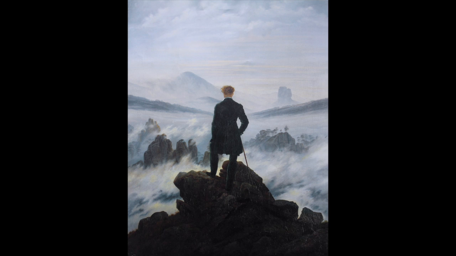And today we'll be discussing Wanderer Above the Sea of Fog. Wanderer Above the Sea of Fog is a romantic painting by the German-born painter Caspar David Friedrich, who was born September 5th, 1774 and died in May 1840. It was painted in 1818 and is an oil on canvas painting, and it currently resides in the Kunsthalle Hamburg, which is a museum in Hamburg, Germany.